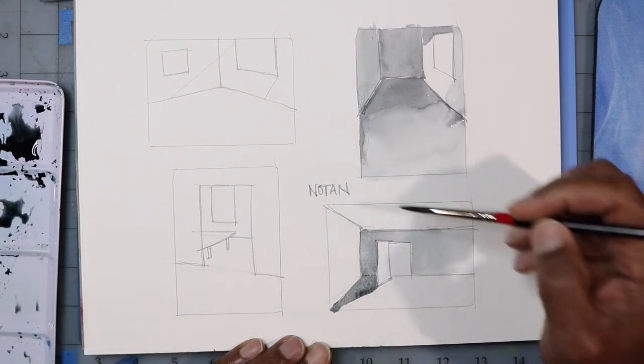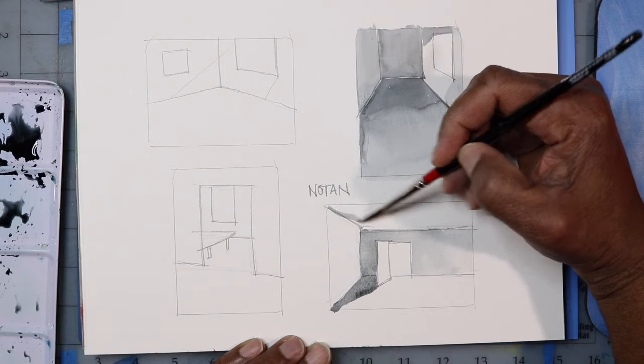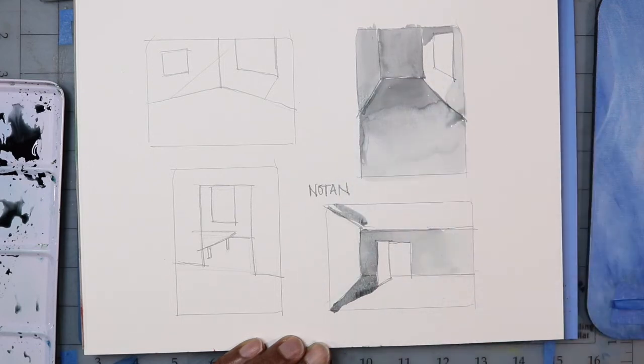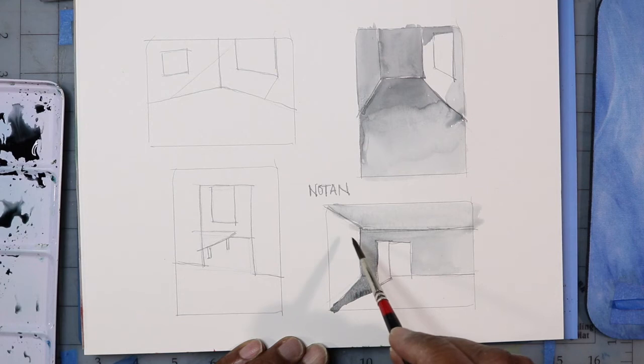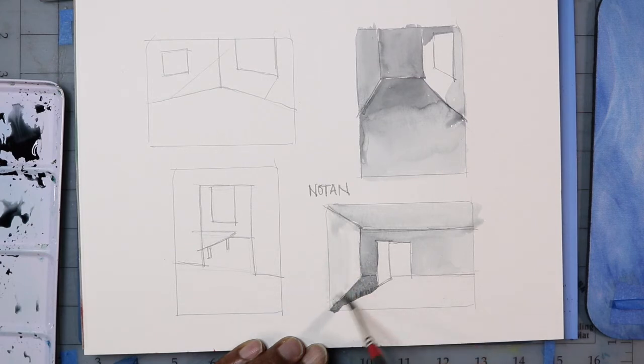And let's see, we're going to light wash the top, and maybe a little light wash here. And when that dries, I'm going to make this a little bit darker.